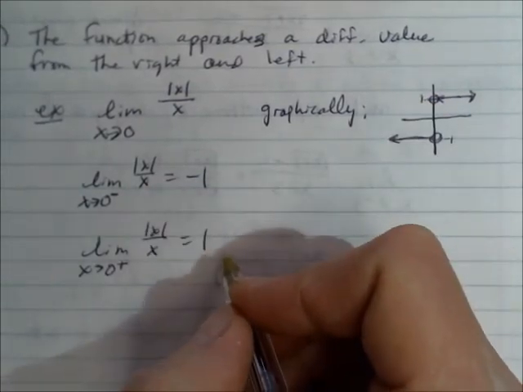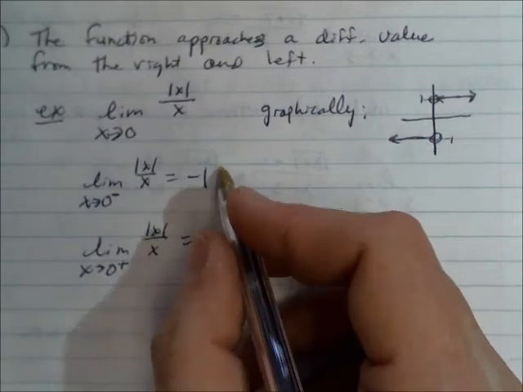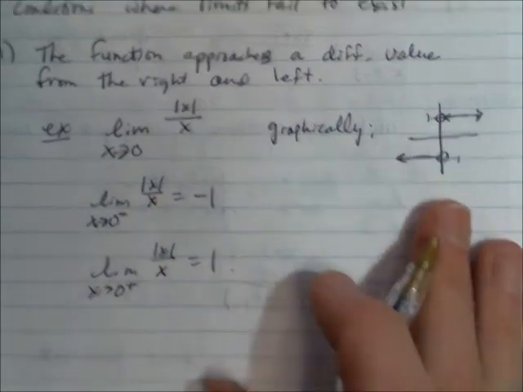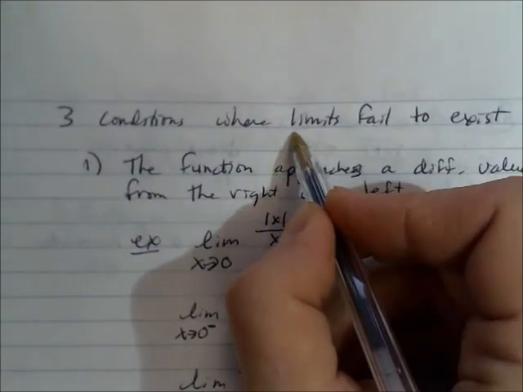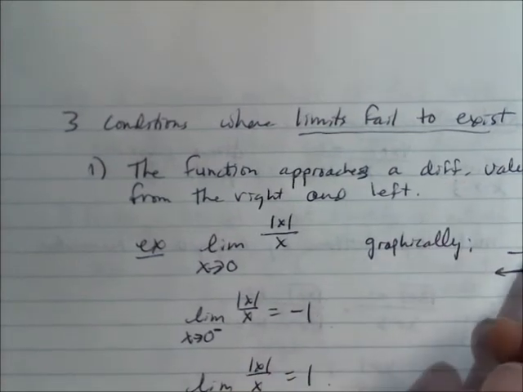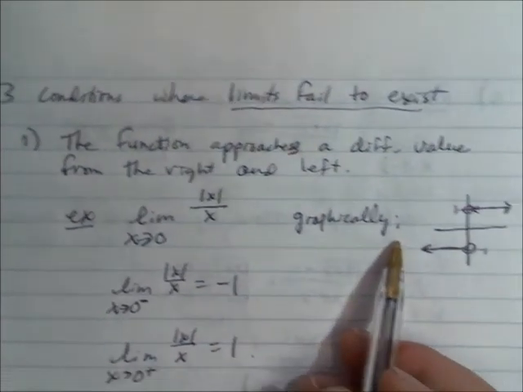And I think I said this in the last video, that if these two are not equal to each other, then there is no limit. So that is one condition where the limit fails to exist. It approaches a different value from the right-hand side and from the left-hand side.